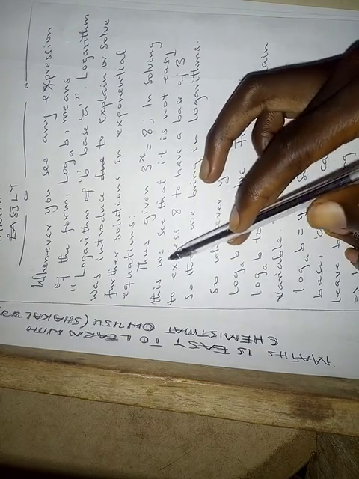Logarithm was introduced to help solve exponential equations. For instance, 3 to the power x equals 8. In solving this, we know from our basic indices that we need to give 8 a base of 3, but 8 cannot be changed easily to have a base of 3. So then we bring in our logarithms.